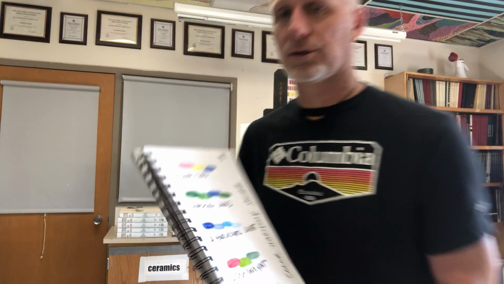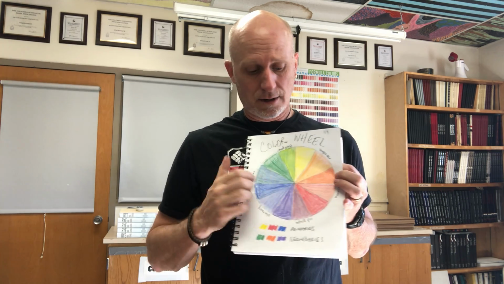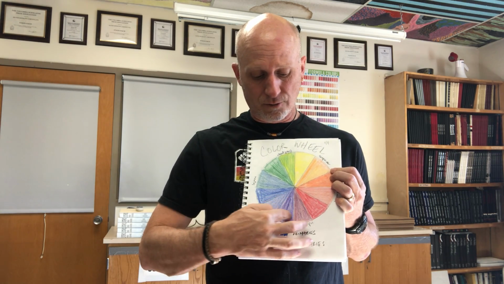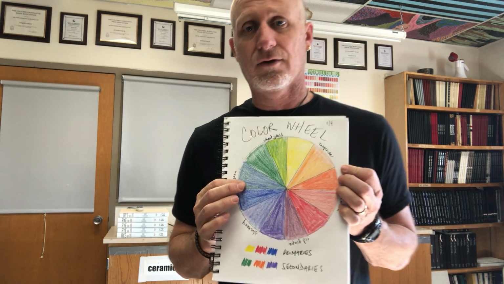Analogous colors, which is another one I want you to mark on that page, are colors that are situated near each other on the color wheel. As I said with my shirt, this is an analogous color scheme with these colors here. You could have any 3 to 4 colors that are next to each other on the color wheel, and you've got yourself an analogous color scheme. Okay.